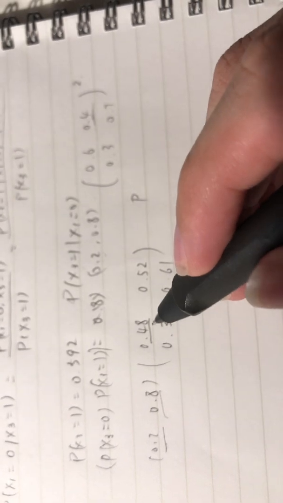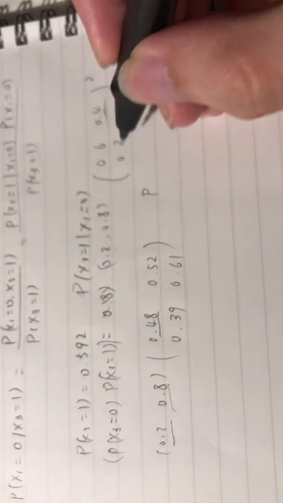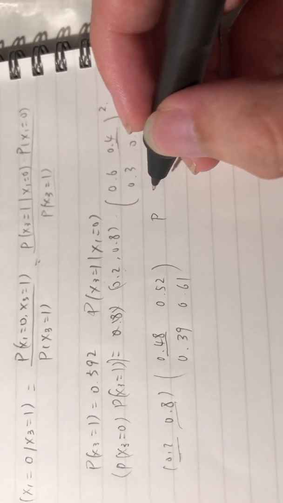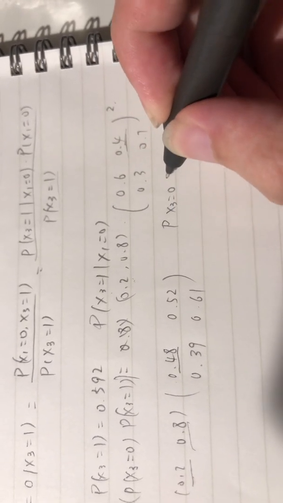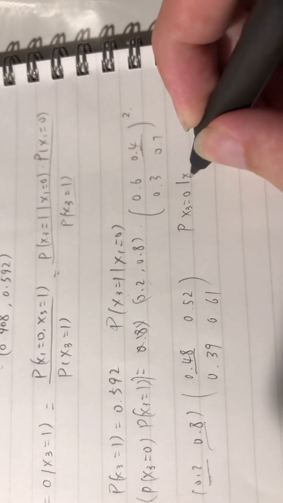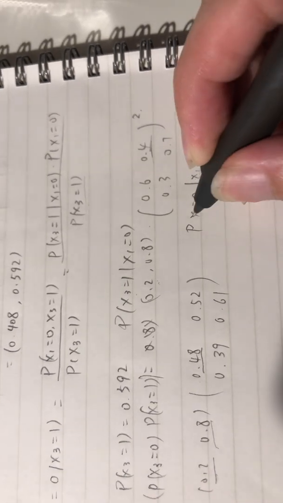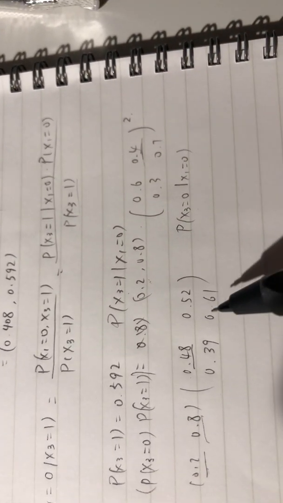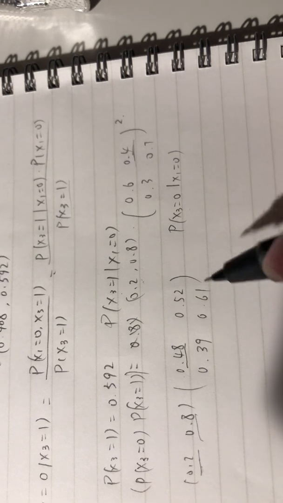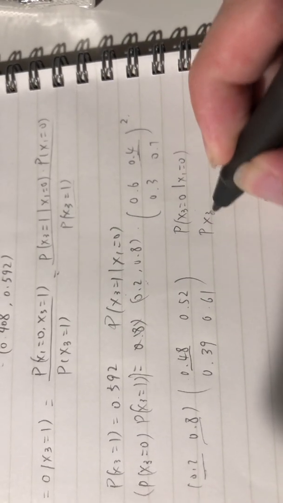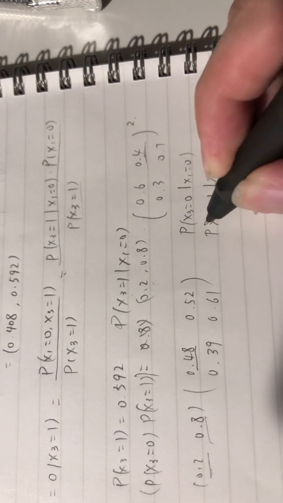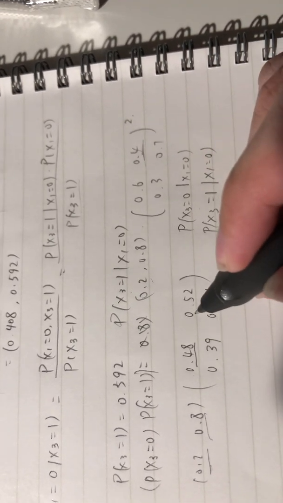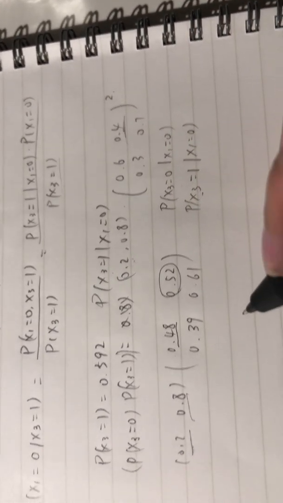So we continue. This represents the probability of P(x3 = 0 | x1 = 0). And like so on, what we need is P(x3 = 1 | x1 = 0). It is obvious this.